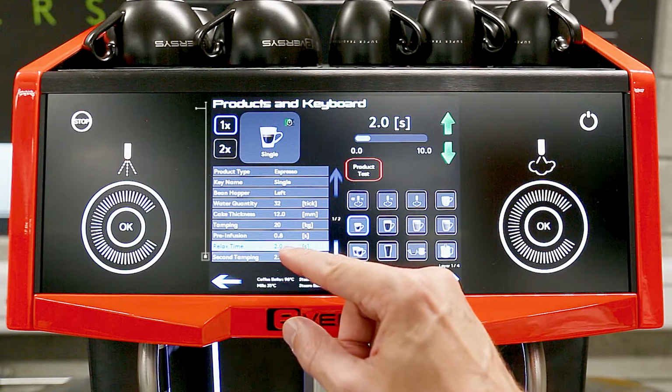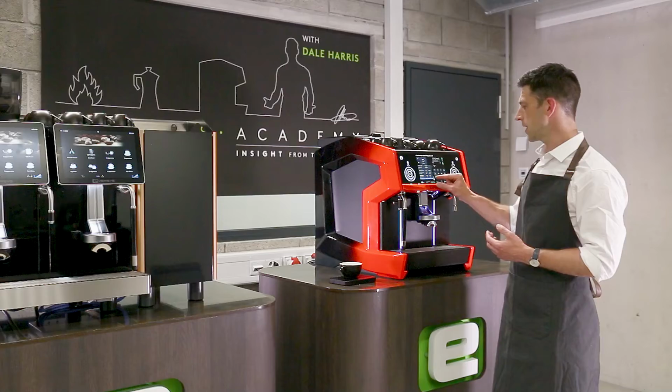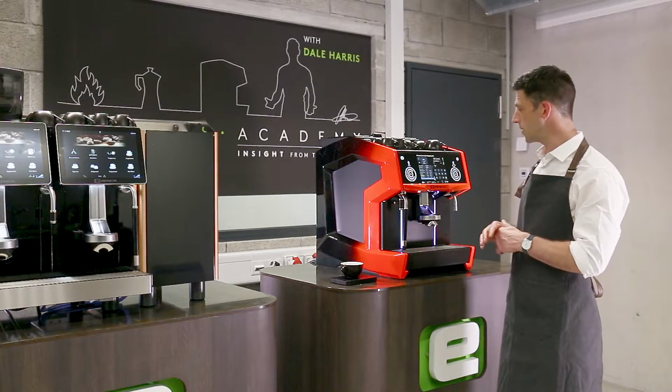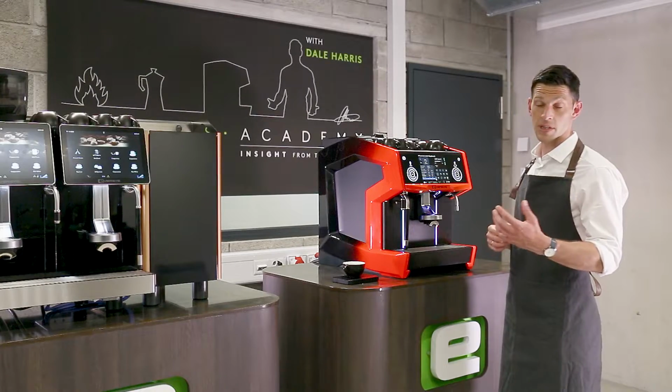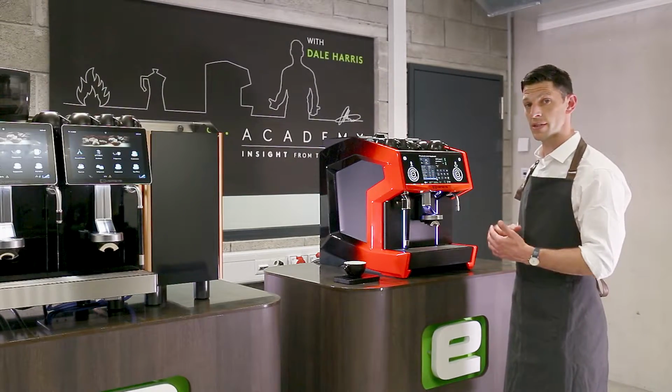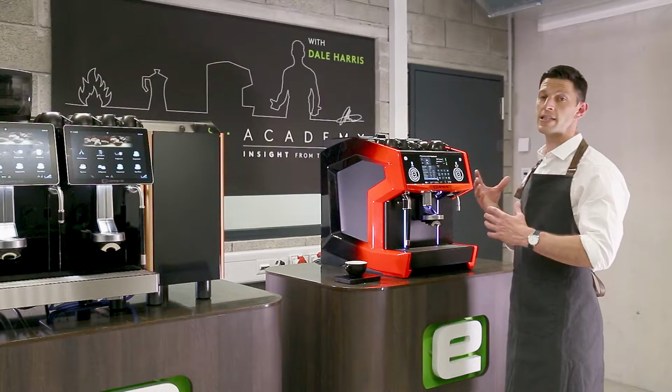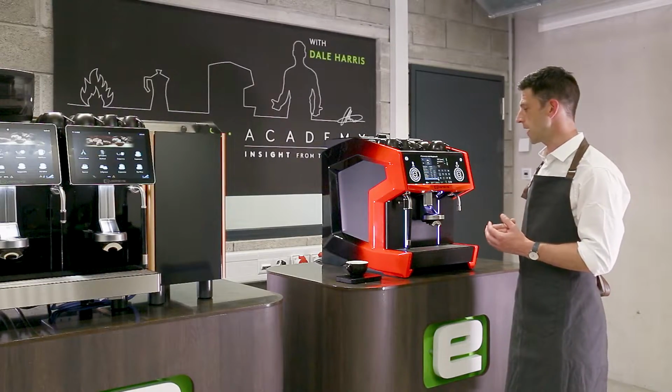We also have a second tamping section. Now this can be a positive or a negative number. So for this single espresso, we're using 2 mils. For a double espresso, often we'll use -2 mils. That retracts the piston and allows a little more headspace for the coffee puck to expand.